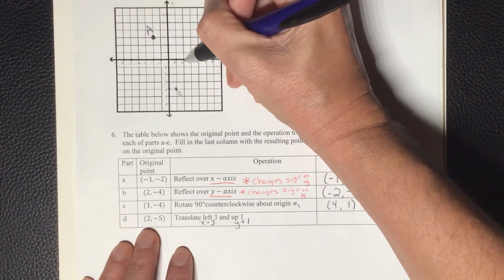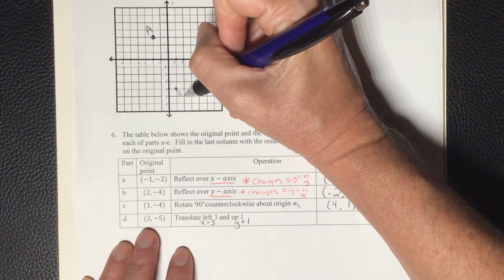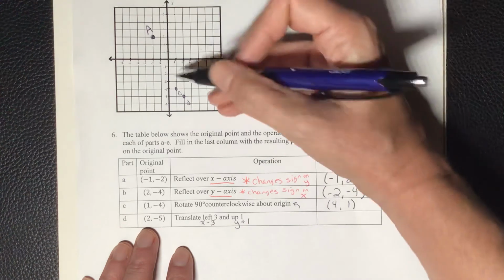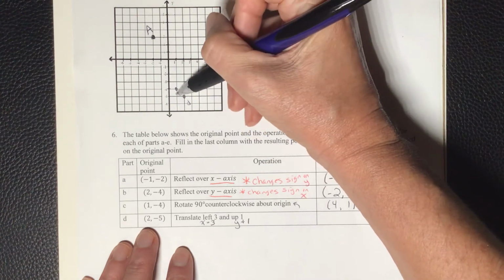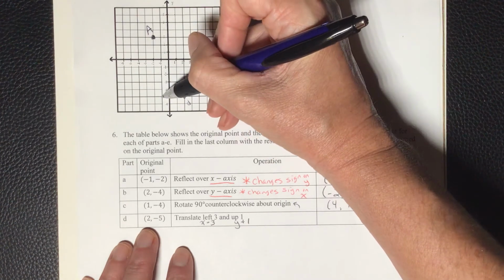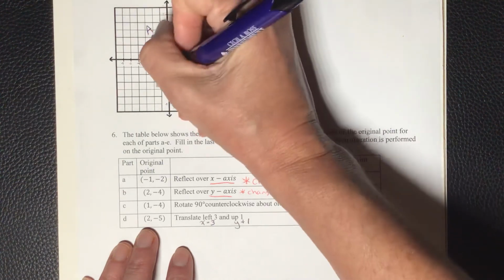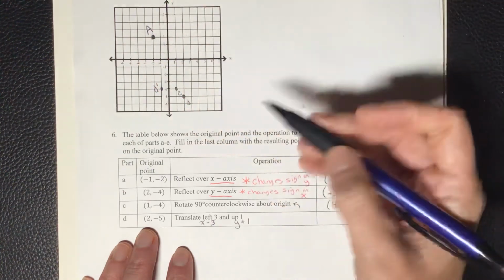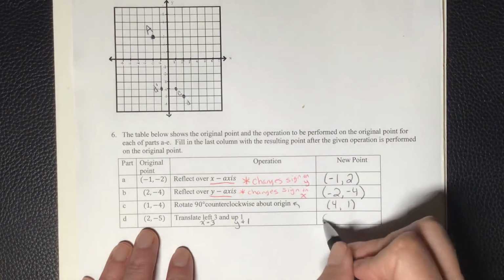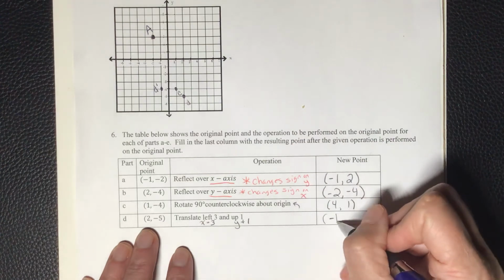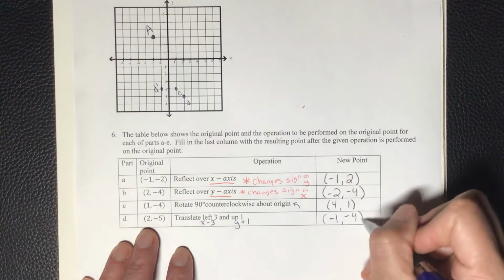I have the point (2, -5), which is right here. So that's D. I want to translate it left 3, 1, 2, 3, and up 1. So it would land right here, and that would be D prime. So to get that, it would be left 1, down 4. So (-1, -4).